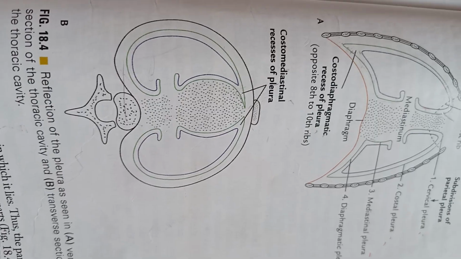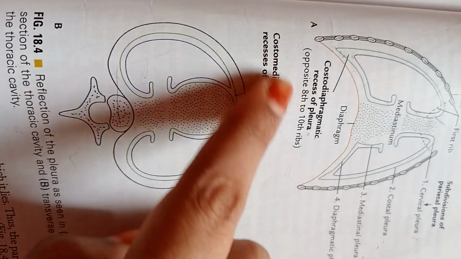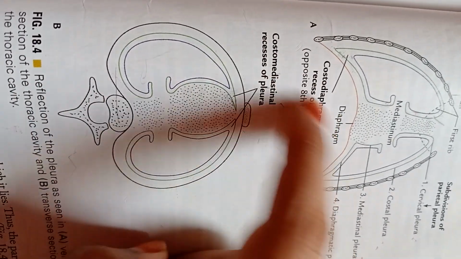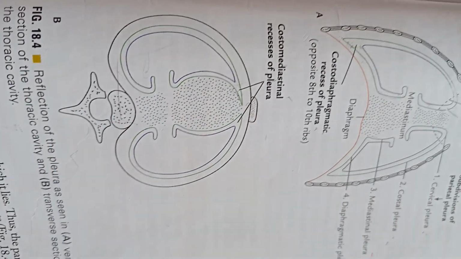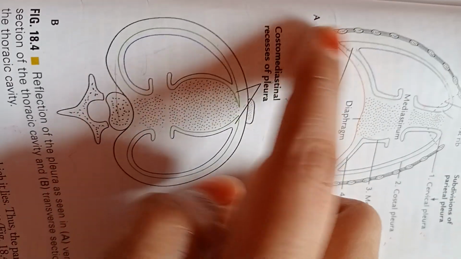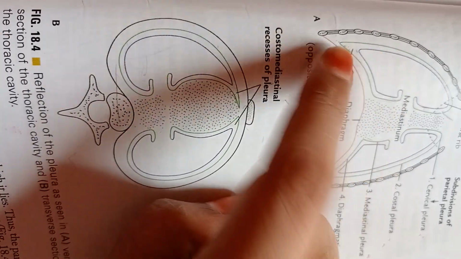Among these two recesses, the costodiaphragmatic recess of the pleura is the most dependent part of the pleural cavity, because any collection is first accumulated here.